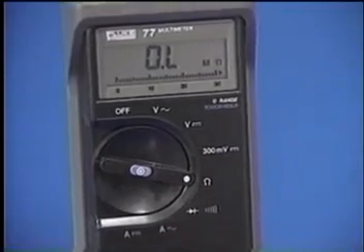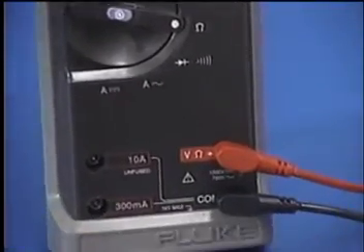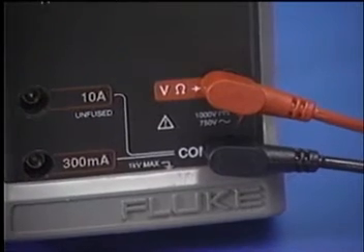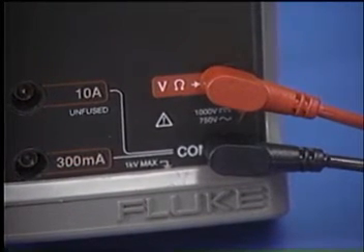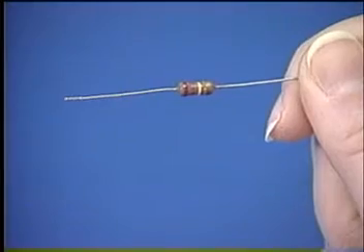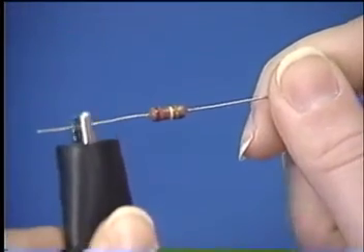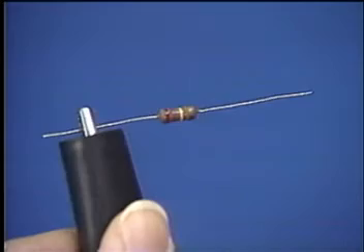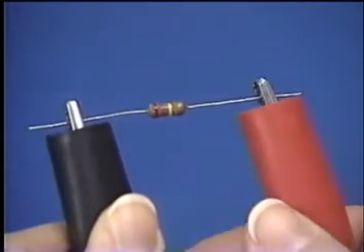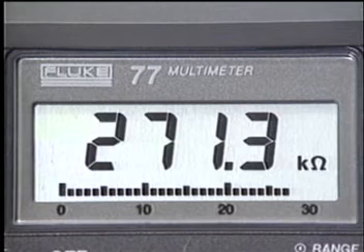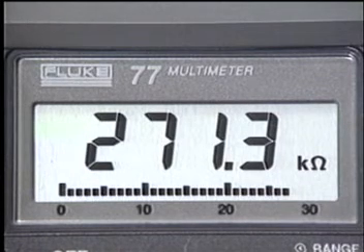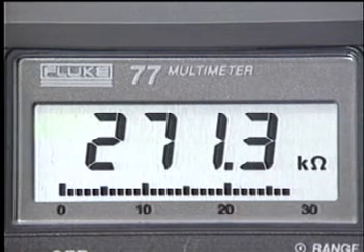Then, check that the red test lead is plugged into the jack labeled with the ohms symbol, and that the black test lead is plugged into the jack marked COM. Next, connect one probe to the resistor lead and the other probe to the other lead. The multimeter displays a measured value of 271.3 followed by a K, indicating kiloohms.